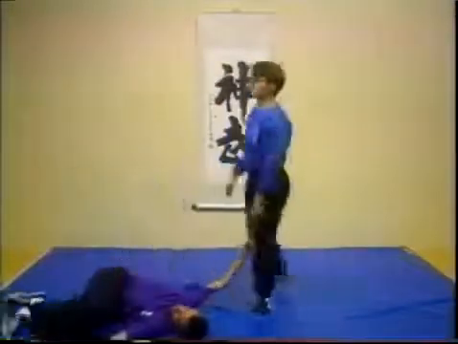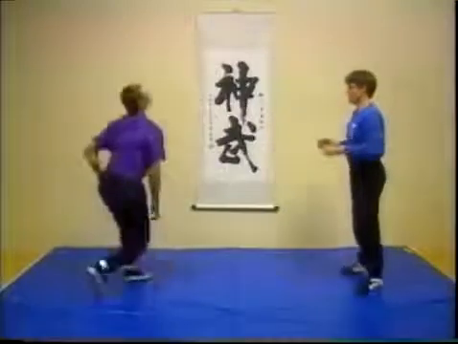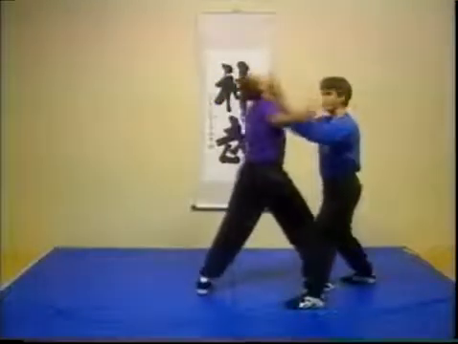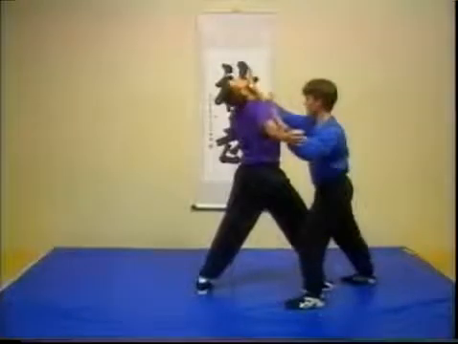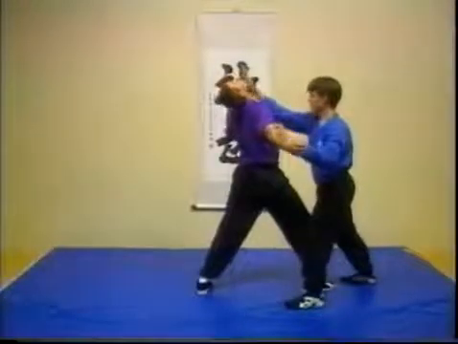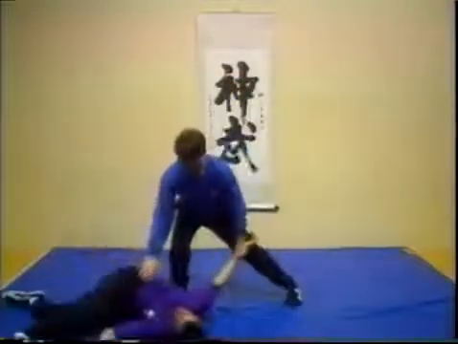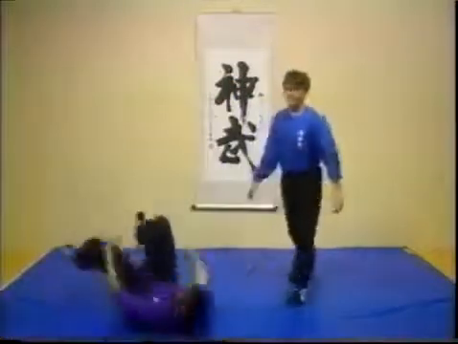One more time. So I see my opponent coming forward. I move off the line of attack. I cover my head. I'm not blocking with my arm. I'm moving my body forward, checking, hitting him under the chin to arch him back. Then I shift my weight up, and I step across, and throw him down.